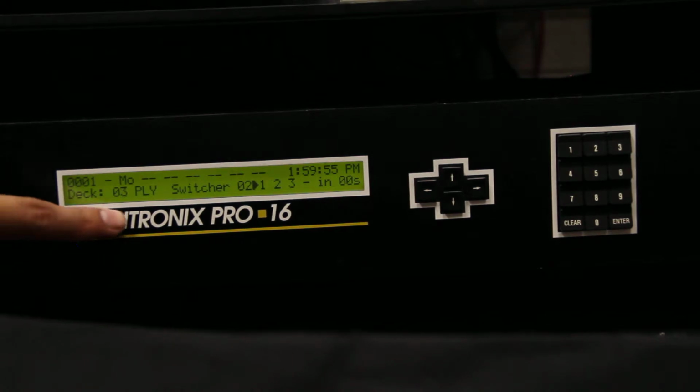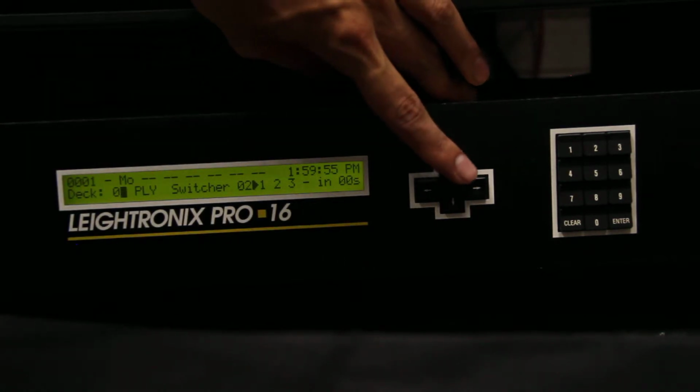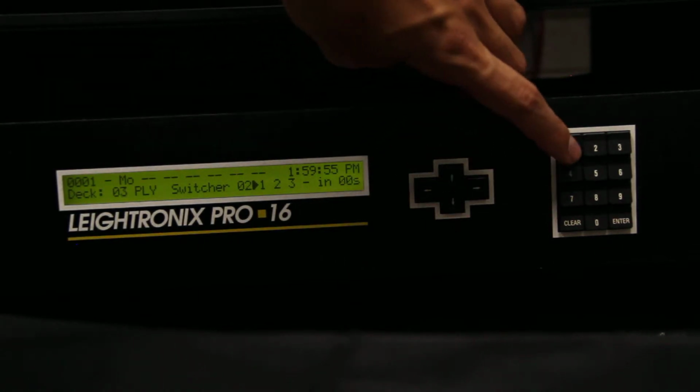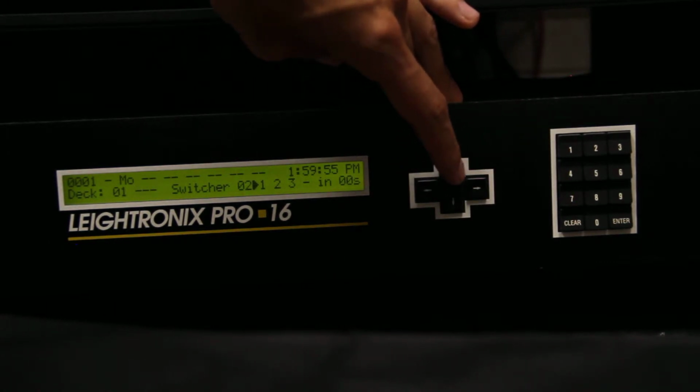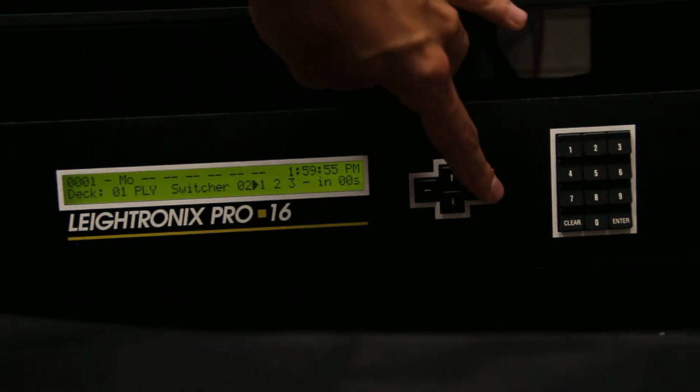We tell it the deck number, so let's say we want deck number 1, and we can go over here and just type in 1 if we want. And we can tell it here what we want it to do. There's a bunch of different settings, so we'll tell it to play.